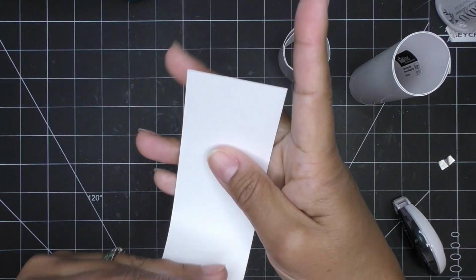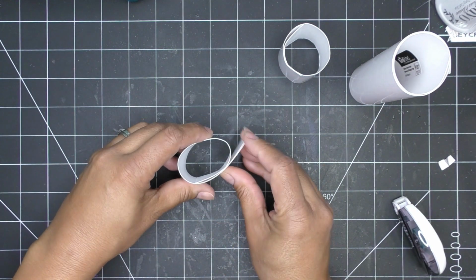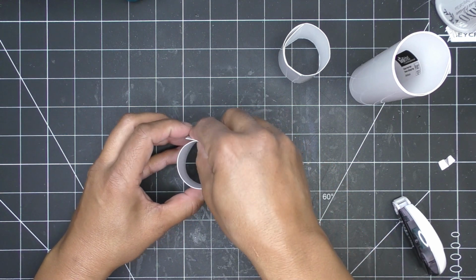With this one, even with Anna's, we used a piece of paper that you had a die for. Not had to die for, but it had a die for.